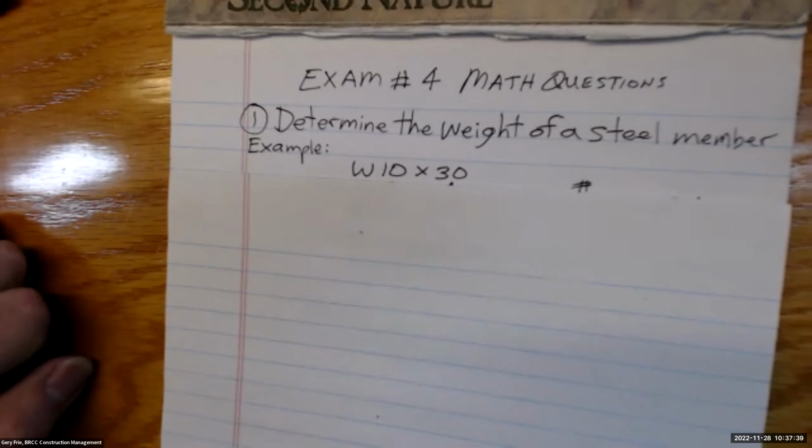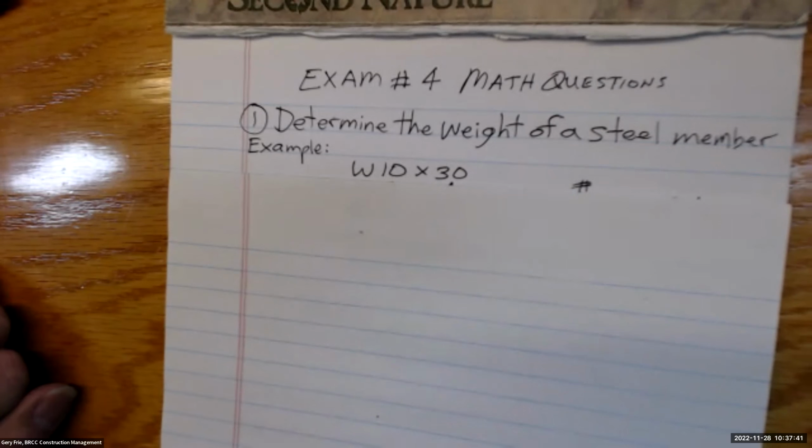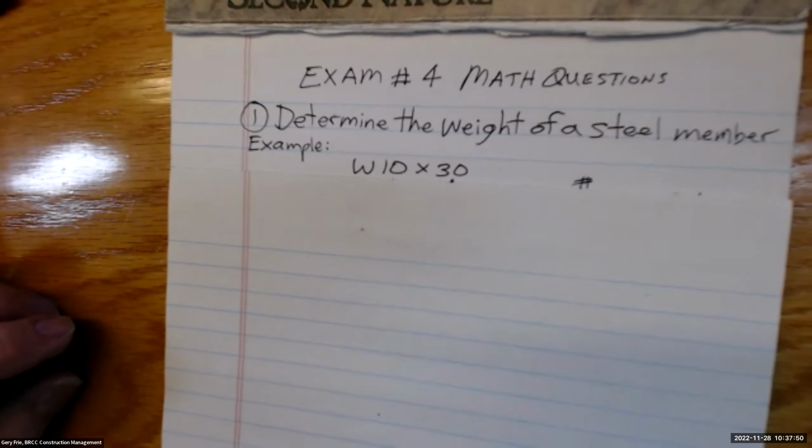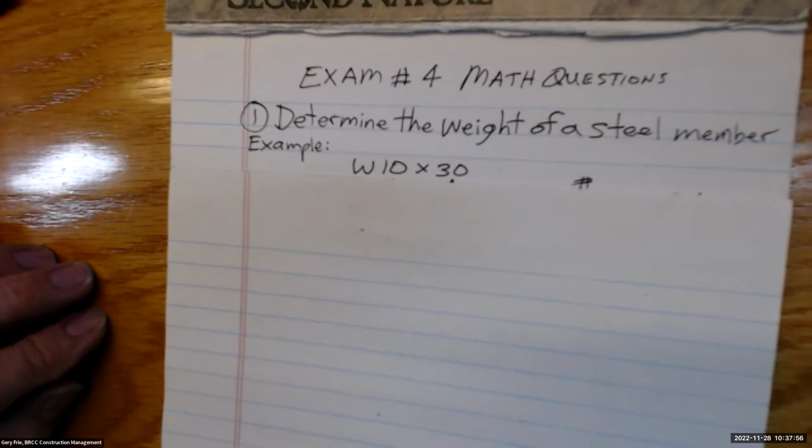Most I-beams are listed as wide flange, because most of the I-beams out there have a much wider flange than a standard flange, which used to be the thing. A standard flange is no longer standard anymore. Wide flange is. So they literally designate on the drawings W for wide flange, and you're supposed to know that's still an I-beam. So this one's a W10 by 30.